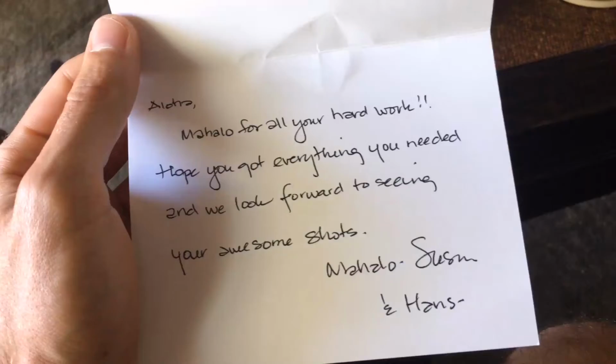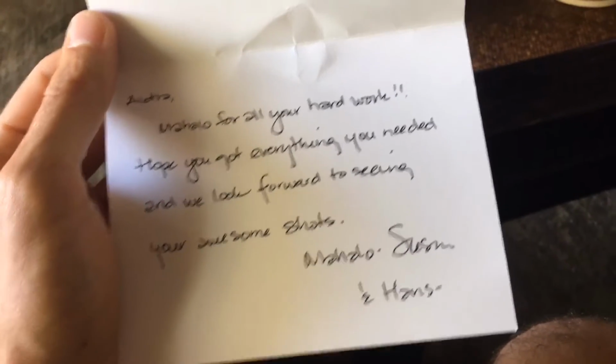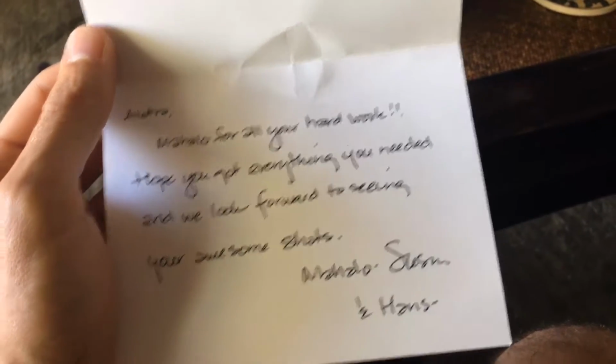So Hans has given us not only a bag of treats, but he also gave us a card. He was the one who did all of the work for this and hooked us up with the house to shoot and the hotel. Aloha, mahalo for all of your hard work. Hope you got everything you needed and look forward to seeing some of your awesome shots. These guys are so nice.